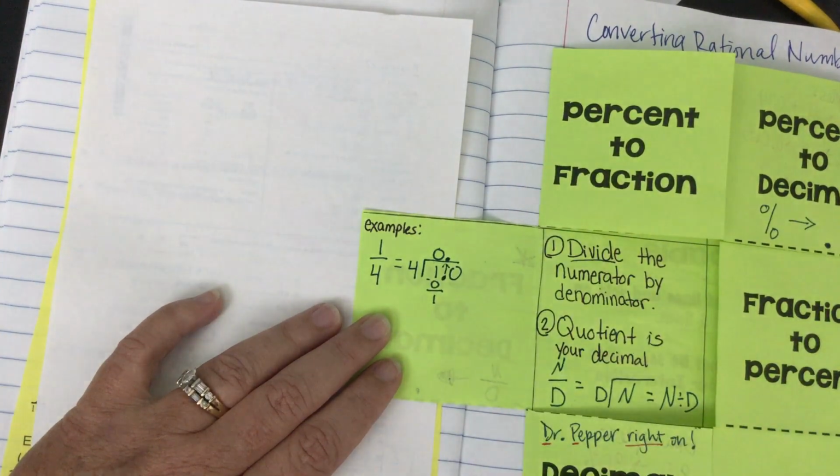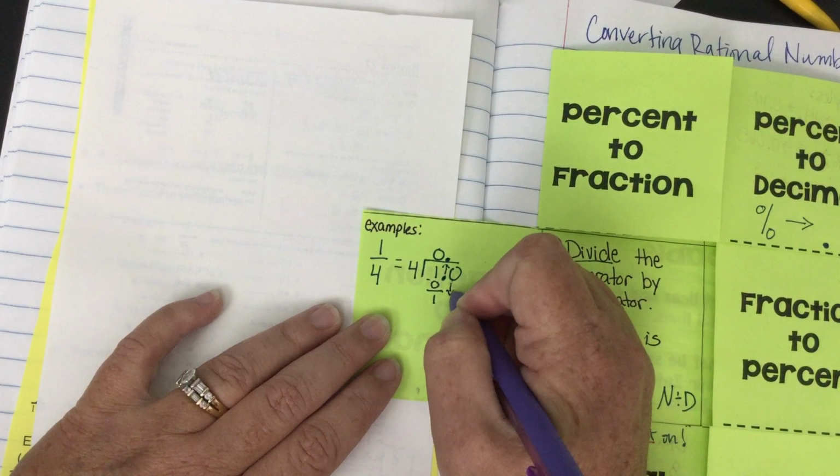Now I have another number that I can bring down. So I bring it on down.